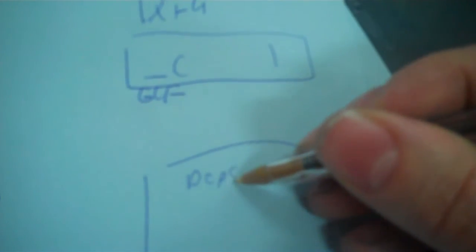X plus 4, okay, that's a polynomial. See if you can factor it. GCF, DOPS. Okay, what factoring is, it's just taking the expressions and rewriting them in parentheses. GCF's no, it's just 1, okay. And it's a plus, so that's a no. So I didn't do anything, so then that is going to remain in its same form.